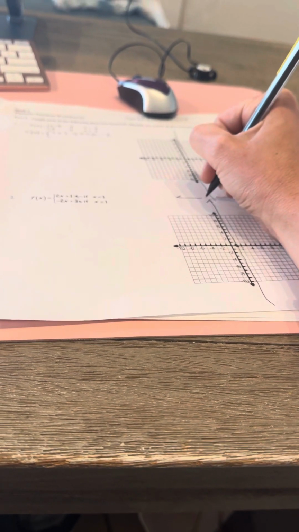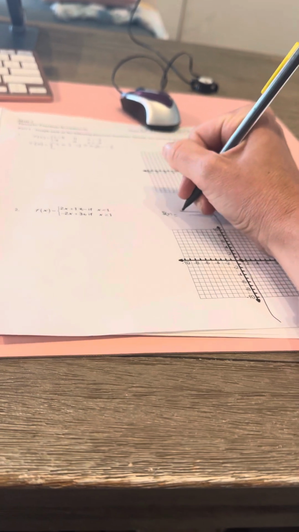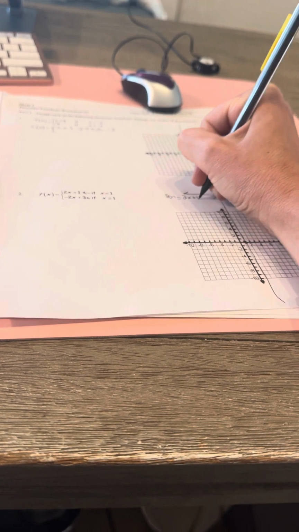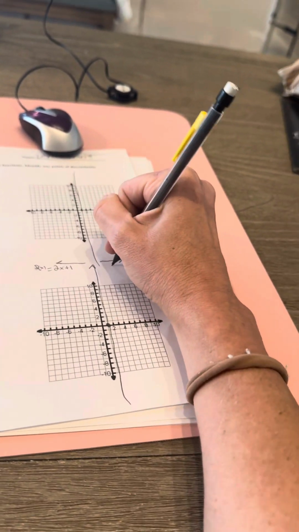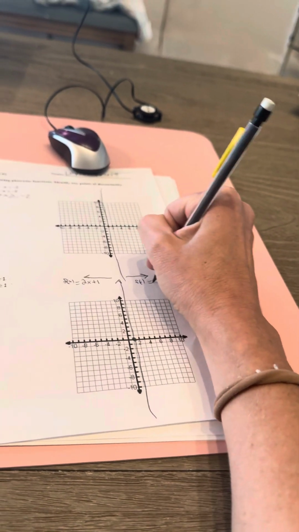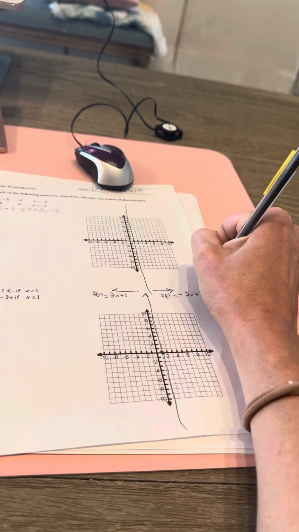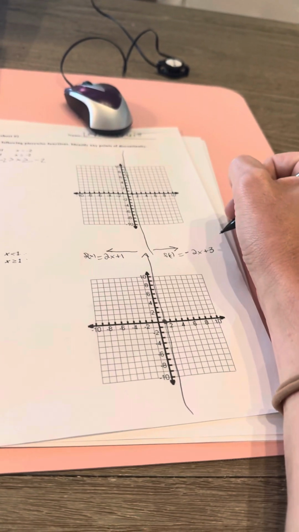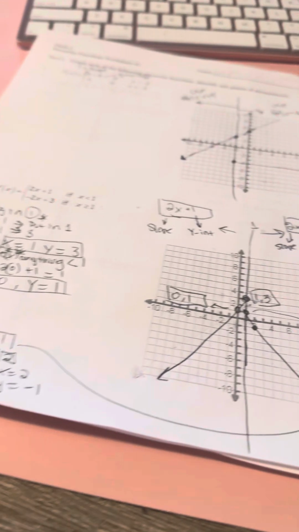Everything less than 1, I'm going to have over here that the function of x is equal to 2x plus 1. And then over here, I'm going to have the function of x is equal to negative 2x plus 3.